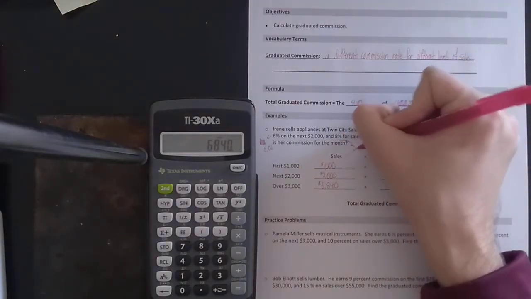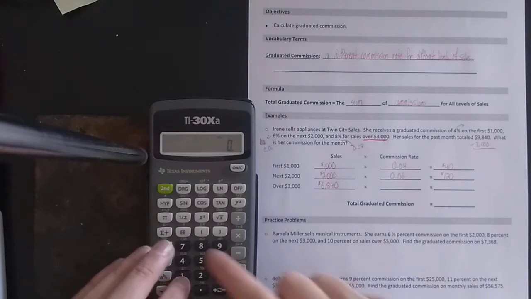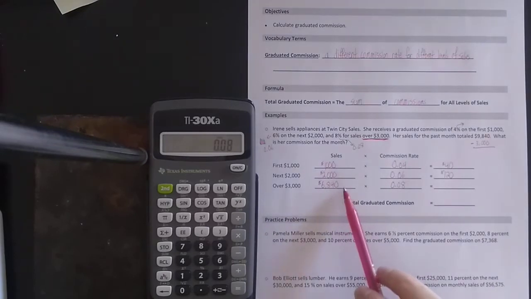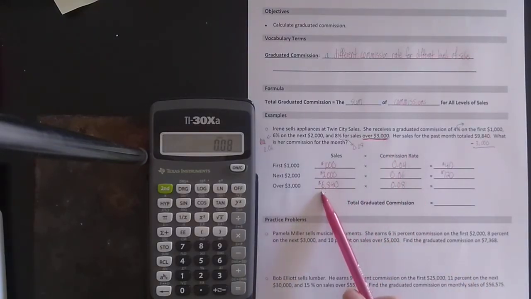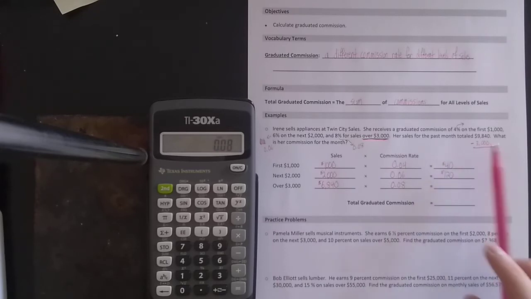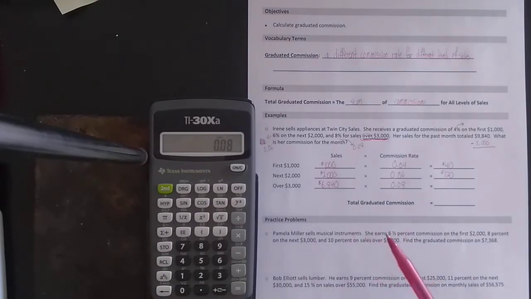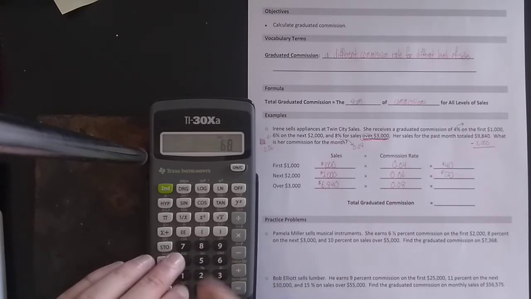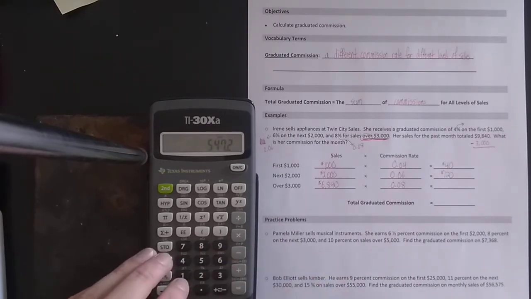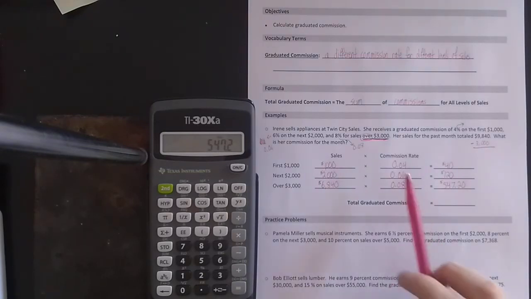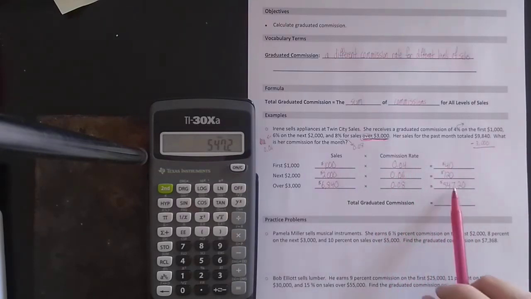And again, remember, we're talking about a commission rate of 0.08. Okay, so this part is the trickiest, figuring out how much in sales. Don't write $3,000 over here. That would still leave $2,840 unaccounted for. Notice that it says over $3,000. You need to figure out how much beyond $3,000 she sold. So now I simply do $6,840 times 0.08, and I see that the rest of her commission is $547.20.